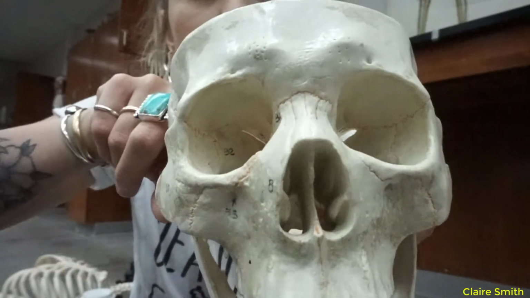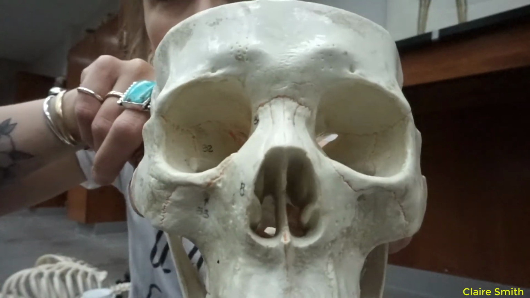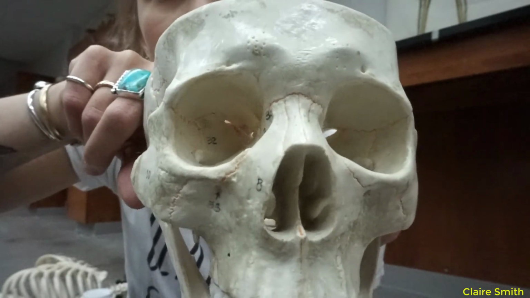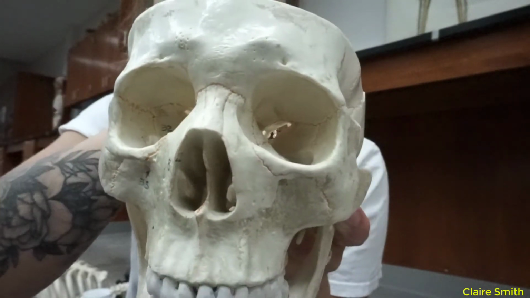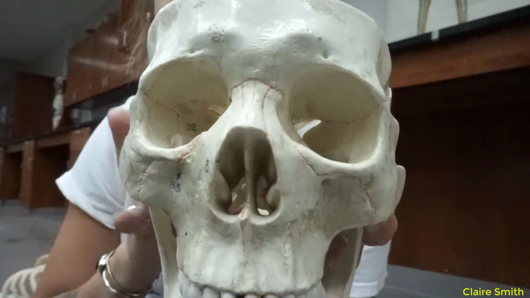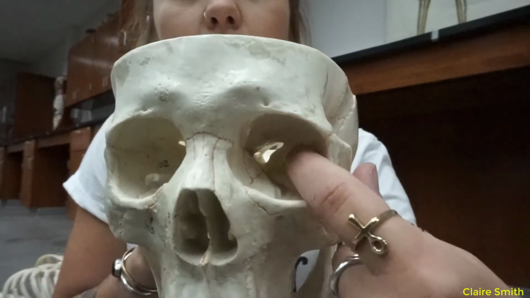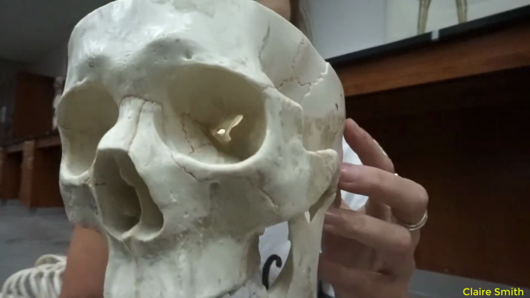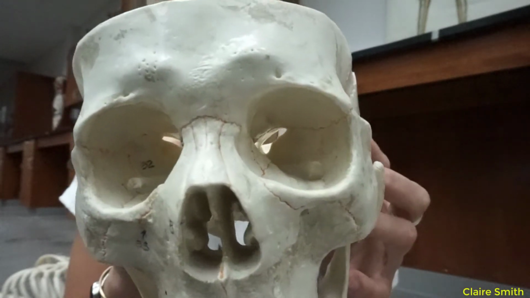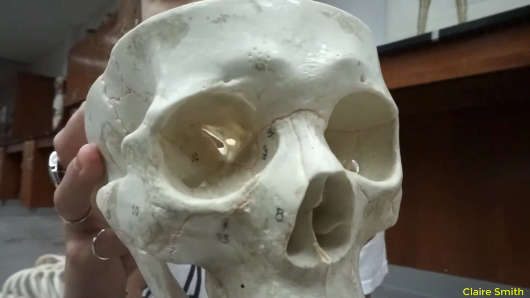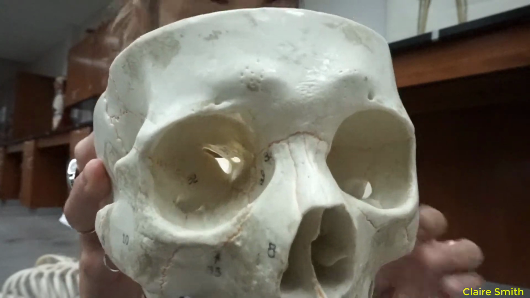You also have these boomerang-shaped guys. You can see it on this eye better at this angle. That's your superior orbital fissure. The boomerang-shaped guy, superior orbital fissure. Perfect little round hole is the optic canal. And those technically are both part of your sphenoid bone.